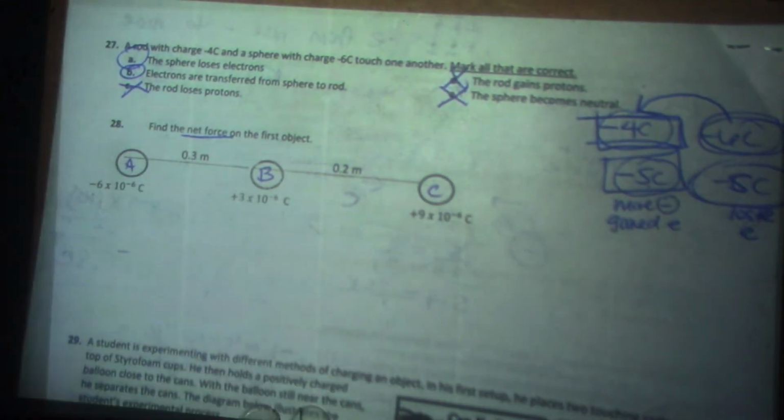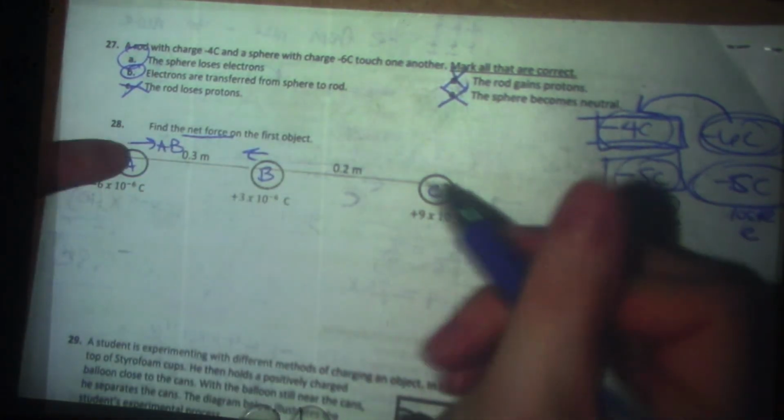28, finding the net force on the first object. So I want to find the net force, not equilibrium. Equilibrium tells me to set them equal. Net force is like adding or subtracting all the forces on the first object. So I'm going to draw in my arrows. Right now, A and B are attracting each other. And then A and C are also attracting each other like this.